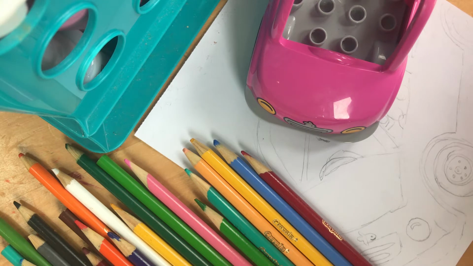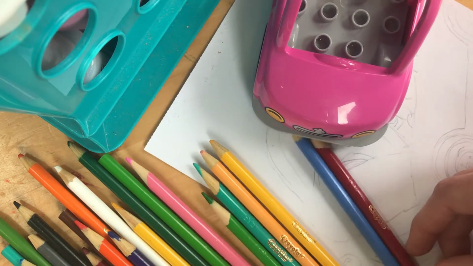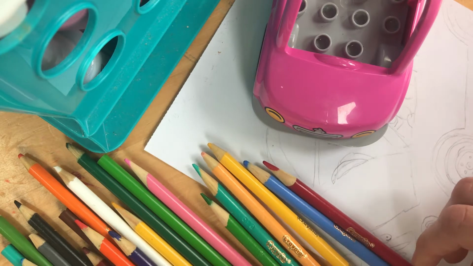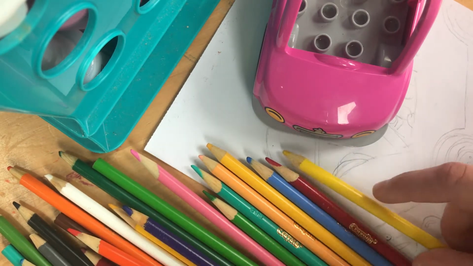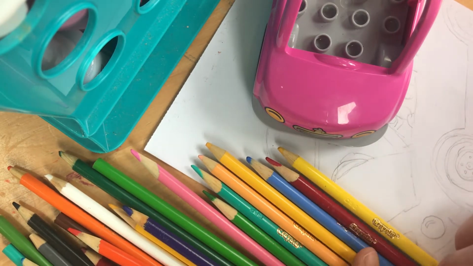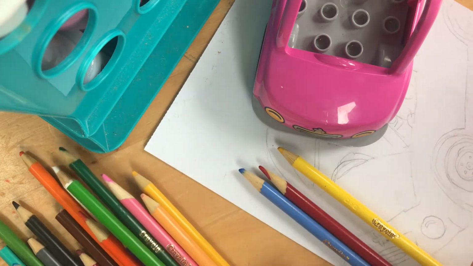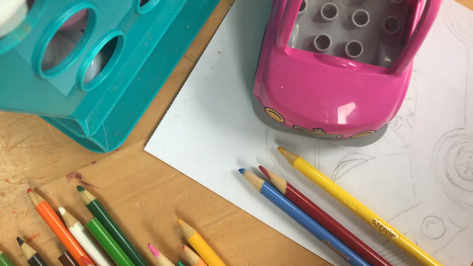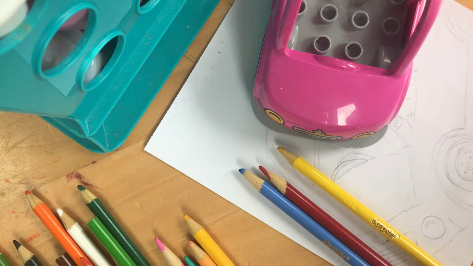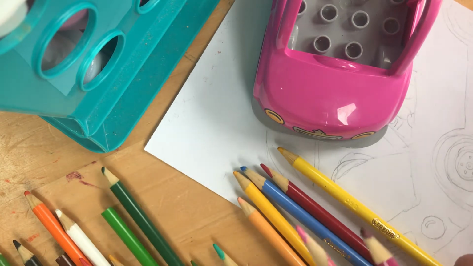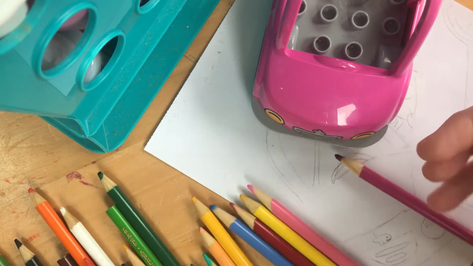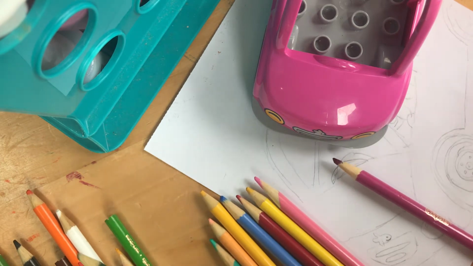So I'm going to pick out my primary colors, which are red, blue, and yellow, and I have this obstacle of one of my children must have taken my actual blue. So if you have a blue without white in it, that would be a better option. And then just because my object is pink, I'm also going to pick out pink, and then the complementary color of pink would be green.